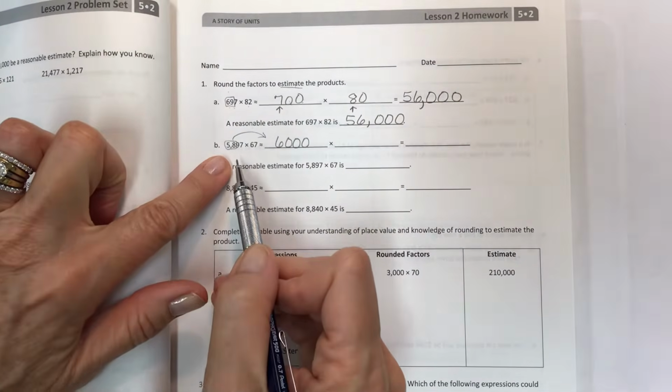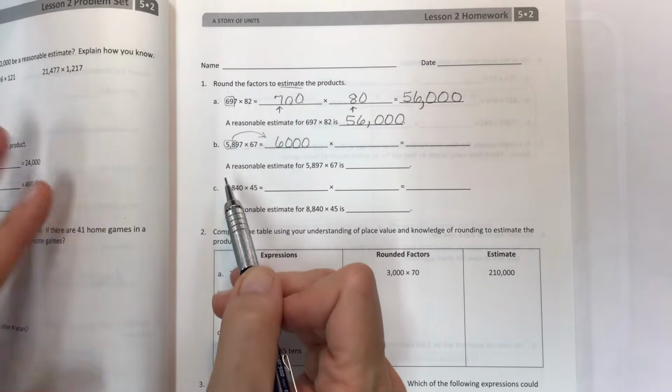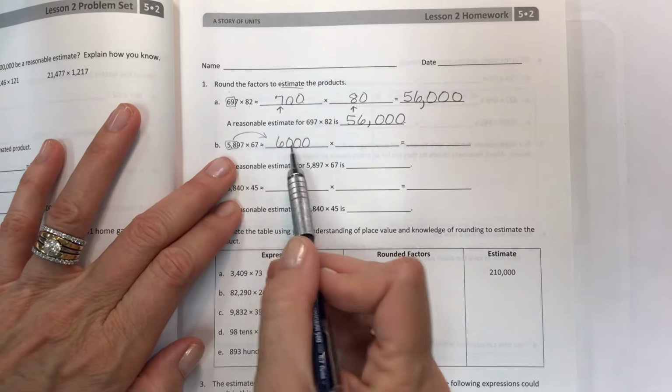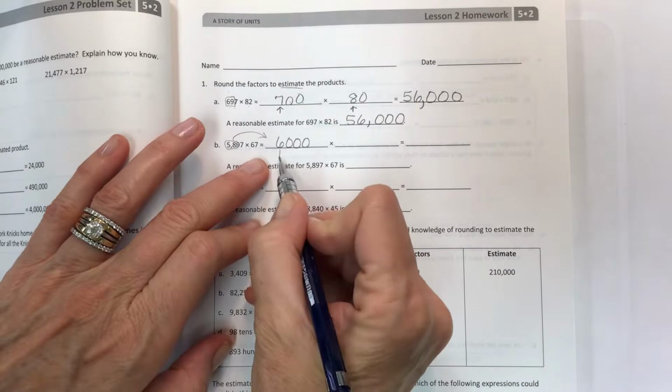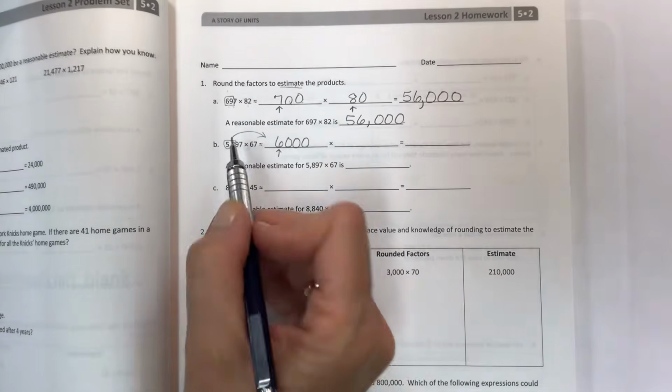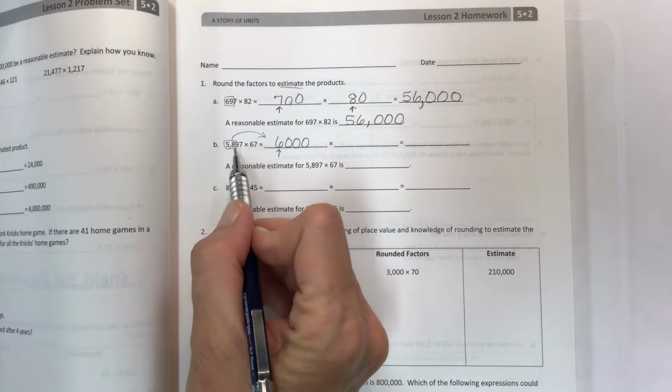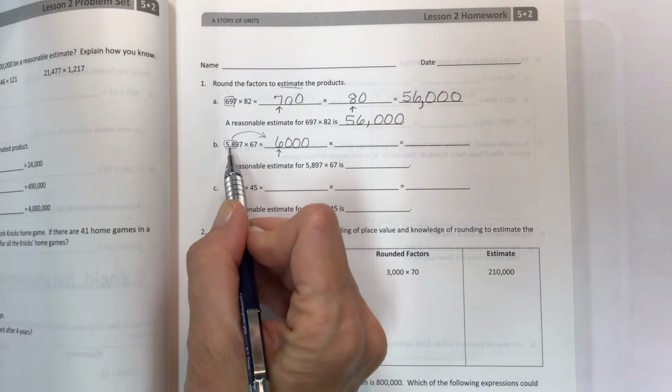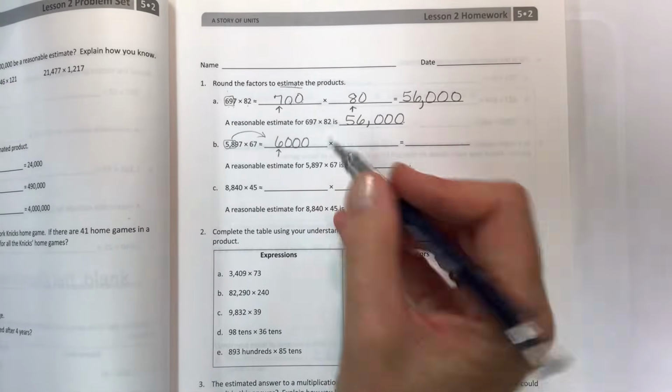I don't want to have anything where I might have regrouping. I want to make it so easy with just round numbers. I want to have single digit facts. Okay, so you don't have to use the box method. You're just really trying to focus on the first part of the number and get it pretty close.